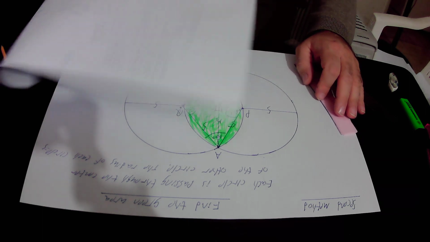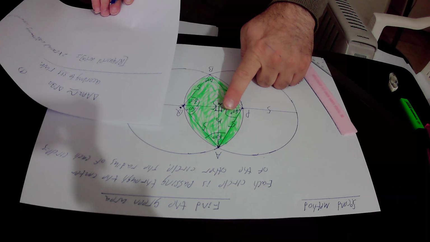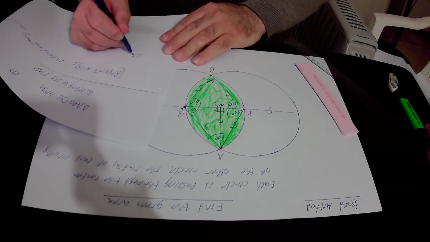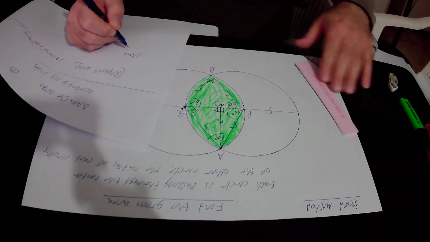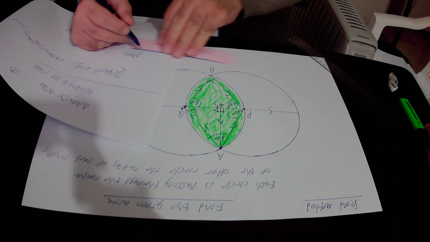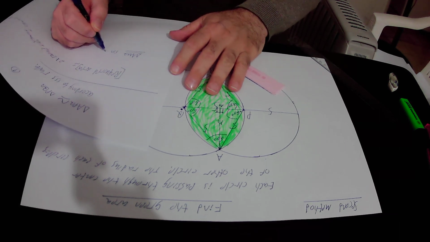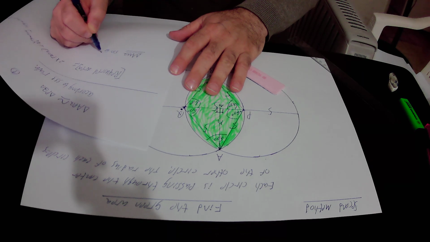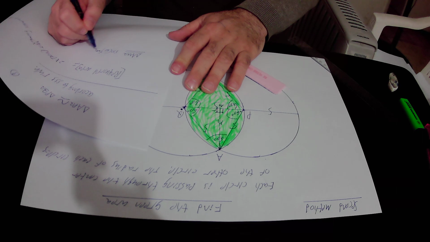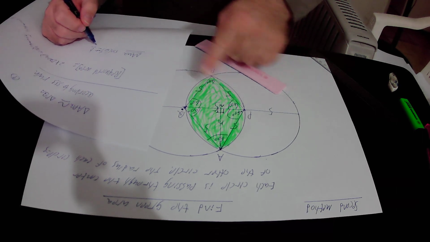We will get that in triangle AMQ, sine 60 degrees equals H over AQ.